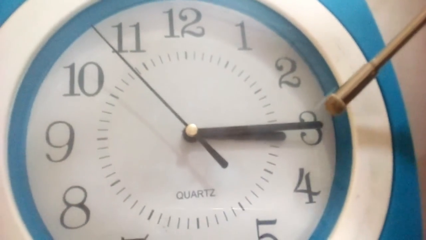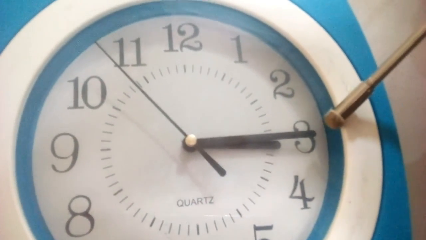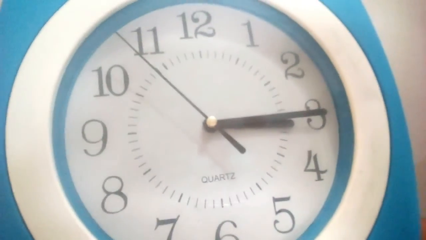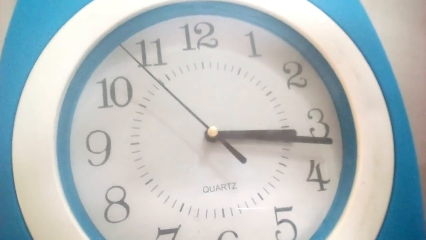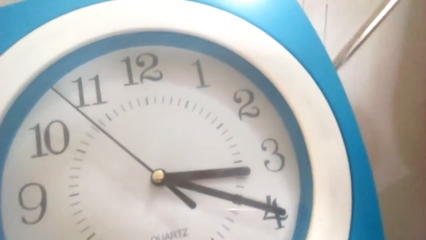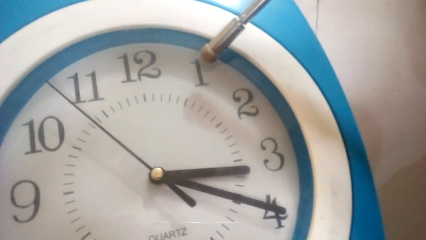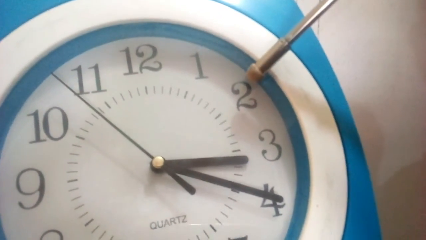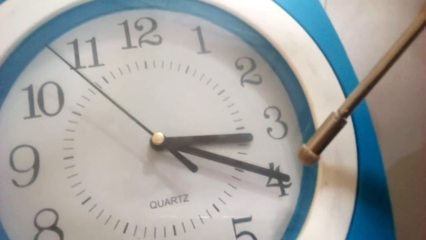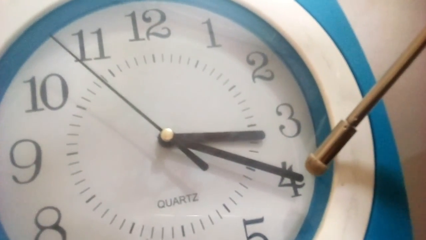Remember I said that when it is at 3, we also call it quarter past. So what if it moves? The minute hand has moved and gets here. How many minutes? We count 5, 10, 15, 20. So this is 20 minutes past 3.